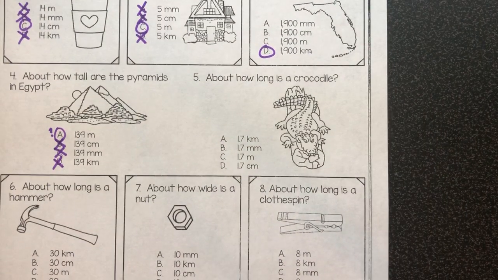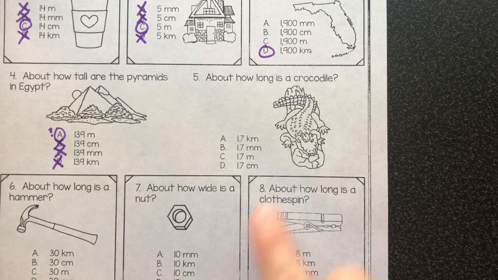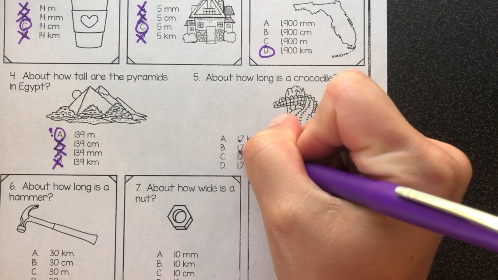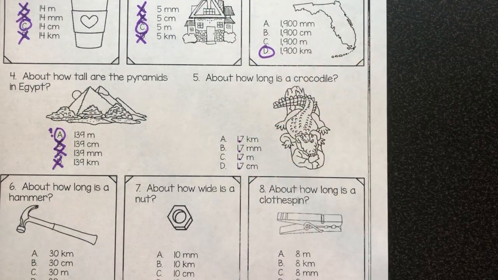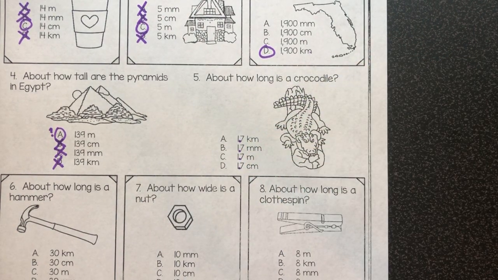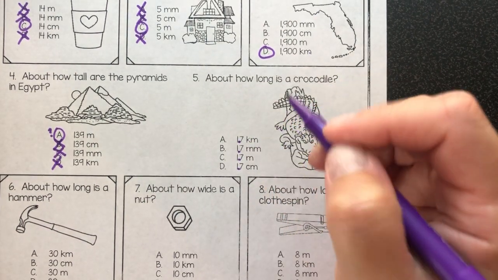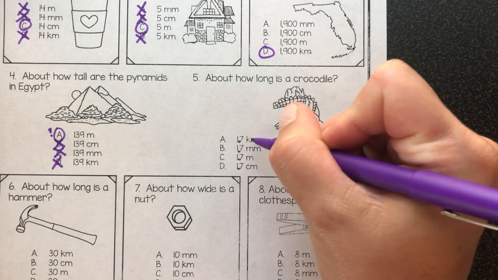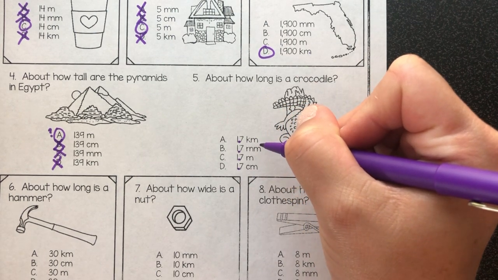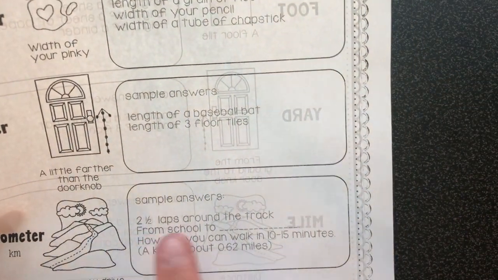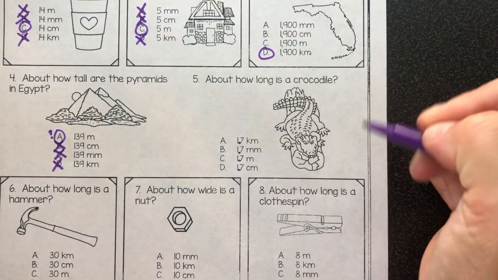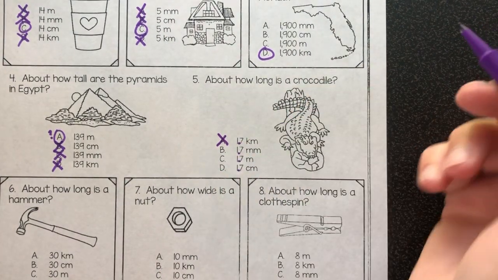And the last one that we're going to do, number 5, about how long is a crocodile? We have 1.7. Ooh, we've got to pay attention to these decimals. So we have a little bit greater than 1 of each unit, and it's a little less than 2 whole units. So we're saying 1 7/10 of a kilometer here. So we have 1 kilometer, which is 2.5 laps, plus a little more. That's too much for the length of an alligator or crocodile.